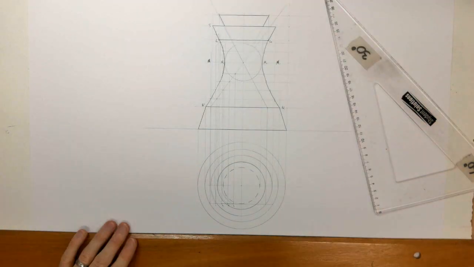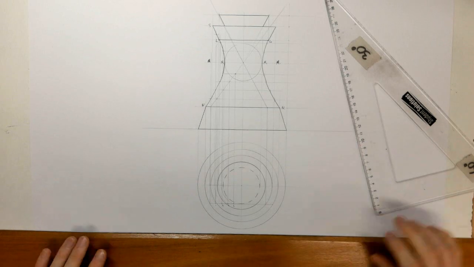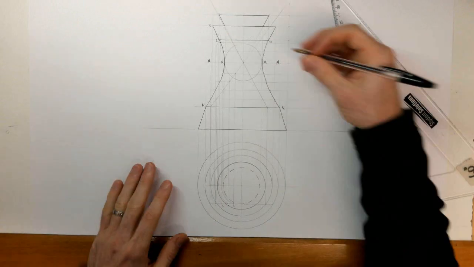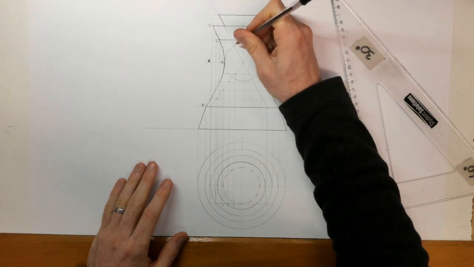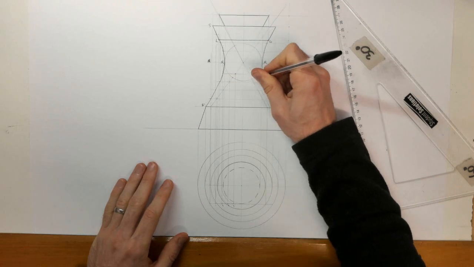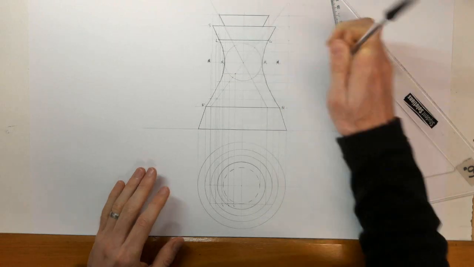Auxiliary circle drawn. Okay, and here's my asymptote coming up. So where it intersects the asymptote, and intersects the asymptote here, here, and here.